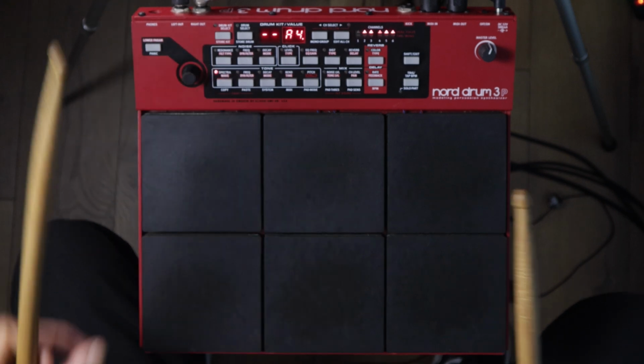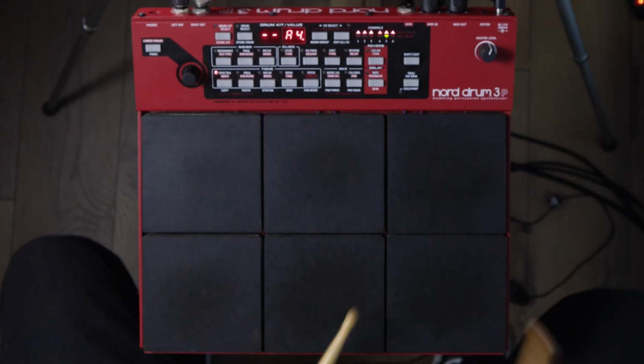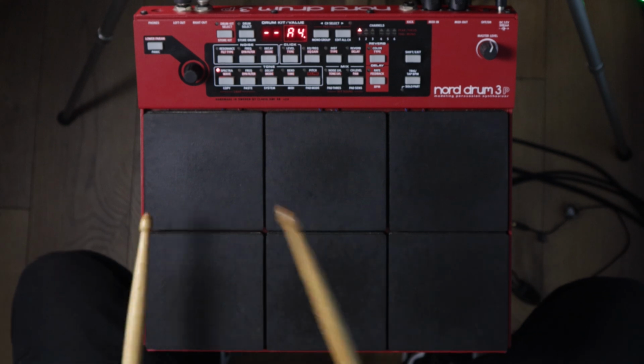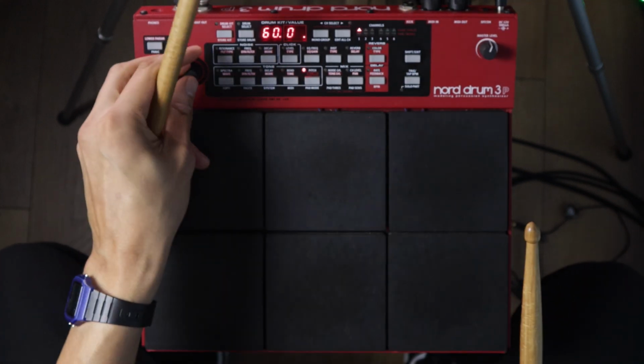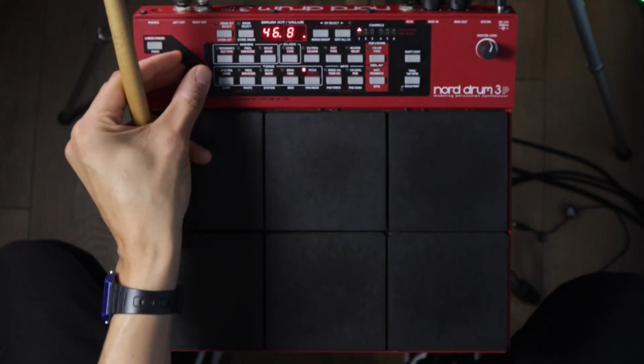I'm not going to be using that. So we'll go back to square wave. I'm going to turn off the edit all patch because that's all I needed. I just know that I want all of these pads to be square waves. All right, let's go ahead and start with something low.